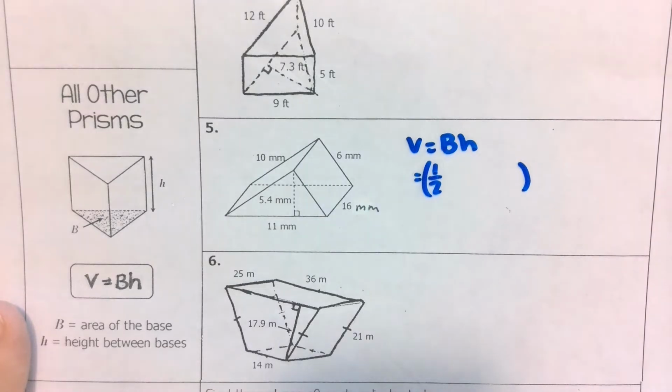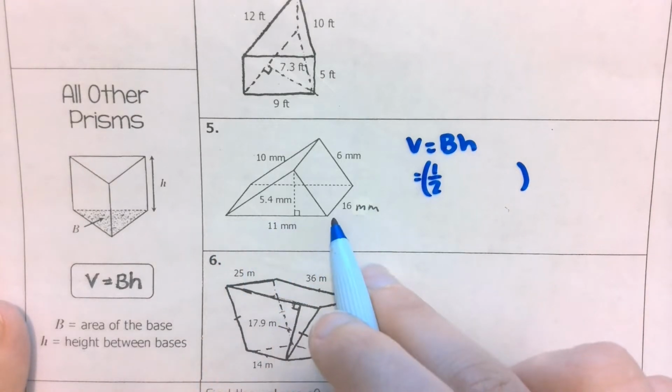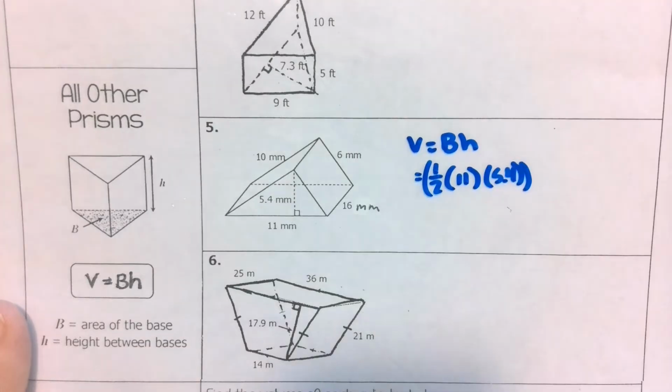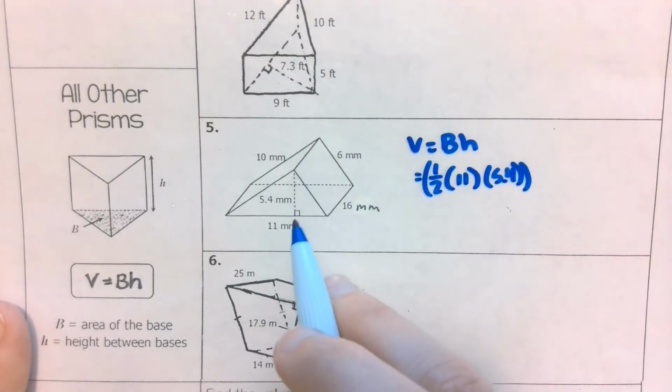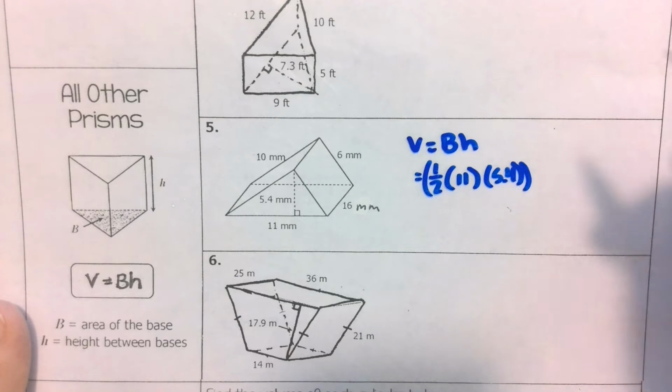A lot of different bases and heights here, so make sure you're clear on what you're using. For that triangle though, my base is going to be 11 and then the height is 5.4. Remember, when you're choosing the base and the height for any polygon, that we're making sure the height is perpendicular to the base. So that's what makes 11 and 5.4 the base and the height of that triangle.